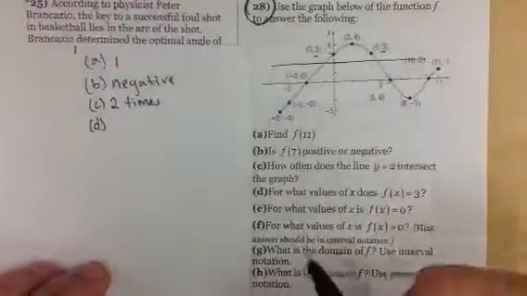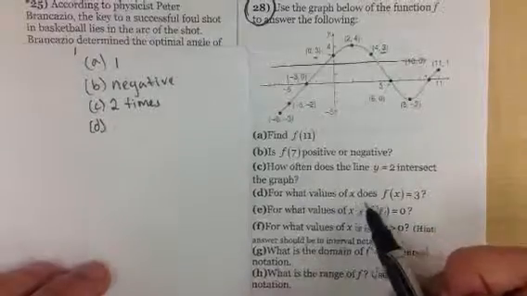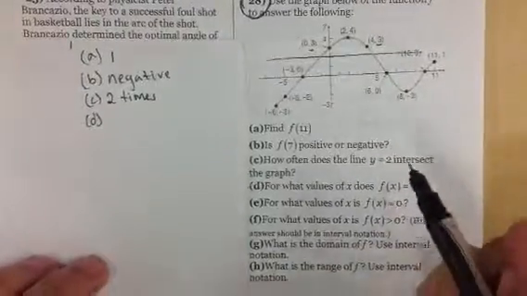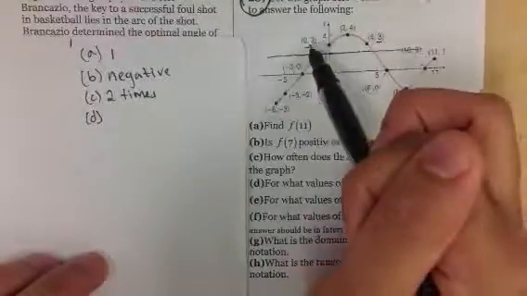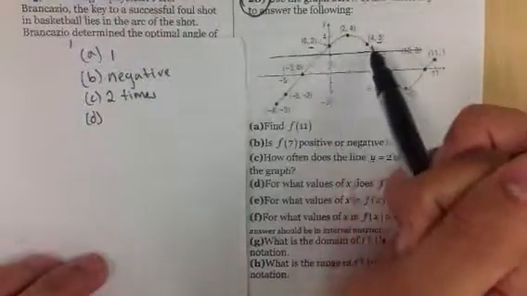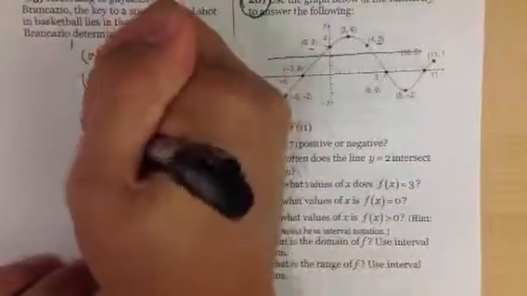For letter D, we have to figure out for what value of x does f of x equal 3. So for that, we look at all the coordinates where the 3 is the y-coordinate, and we find that in 2 places. So for the answer, we put in the x-coordinates 0 and 4.